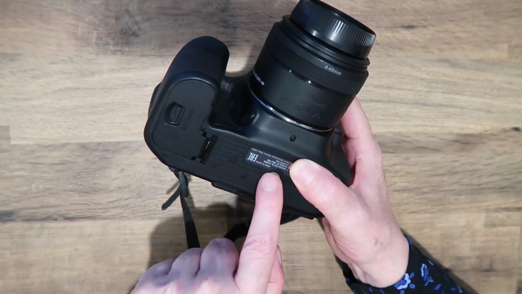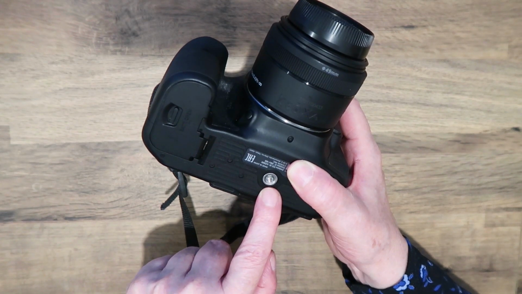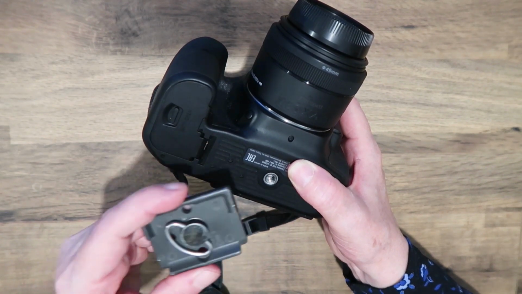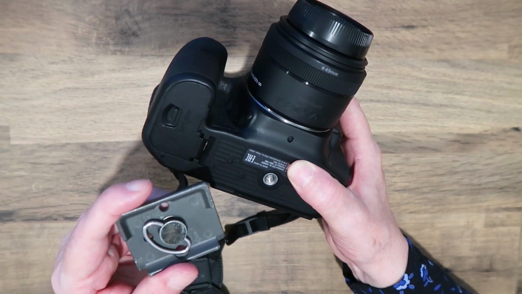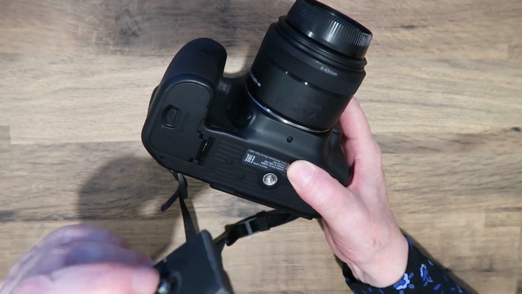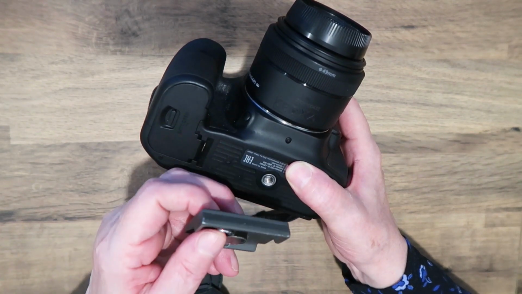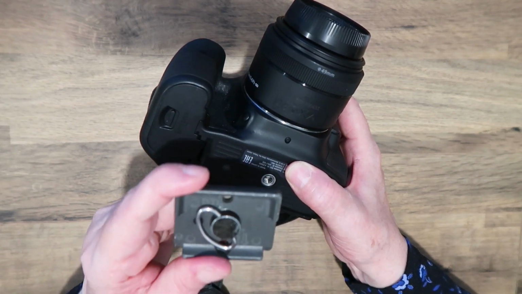So this little hole here is if you were going to attach the camera to a tripod. So you would have a plate like this. This is a plate from one of my tripods. I do have 3 different tripods. And what you do is there's a screw there. You screw that into the bottom of the camera, and then this plate gets slotted into the tripod.